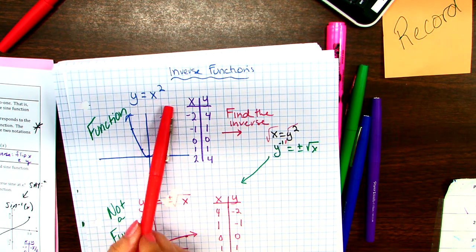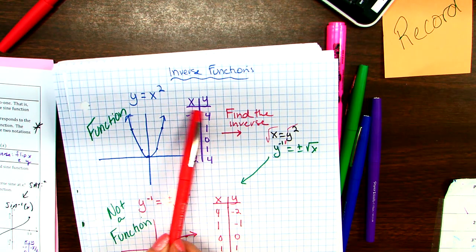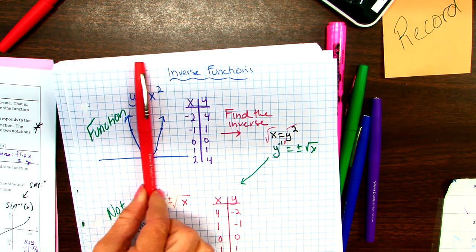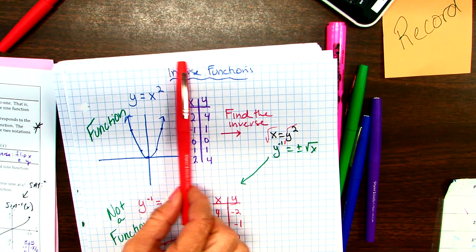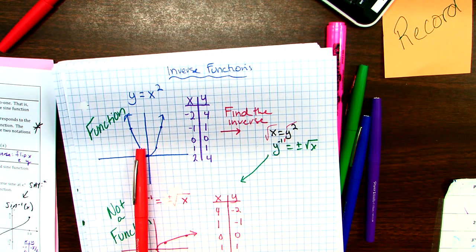So here I graphed for you a parabola, just the basic parent function y equals x to the second power. I made a table of values. There's what it looks like. It's a function. It passes the vertical line test, okay? Fine, wonderful. Then if I said to you, find the inverse of this function.